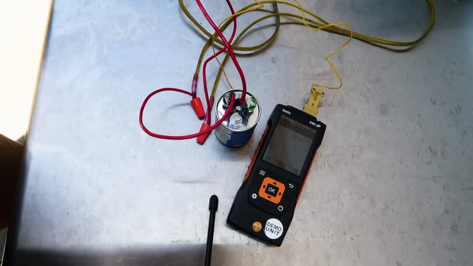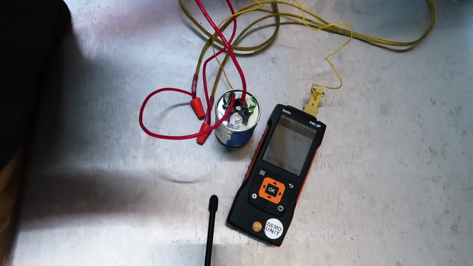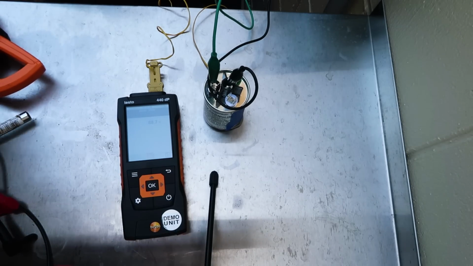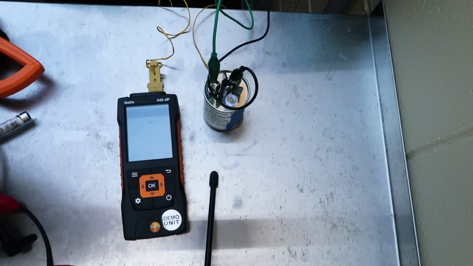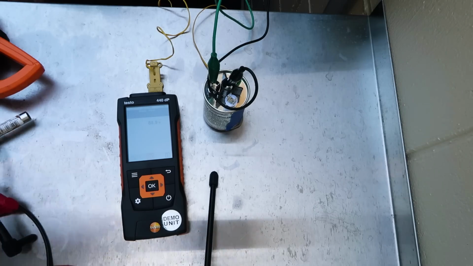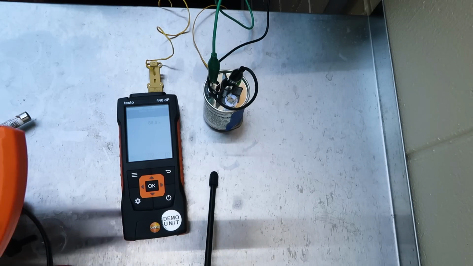So now let's go ahead and apply a higher voltage to it. I have it connected to a disconnect. It's actually 208, so it's going to be about 213 volts. Right now, our temperature's been rising because it's hot outside, so right now it's 88.7 degrees. It's kind of hard to see with the glare, but 88.9 degrees. Let's see if that temperature keeps increasing.